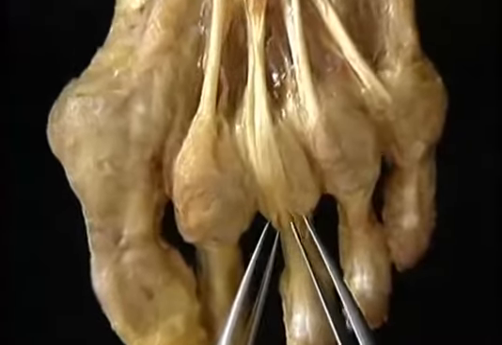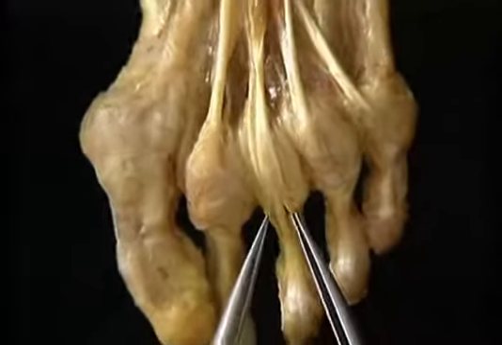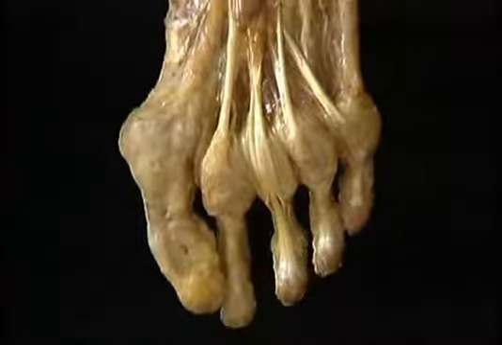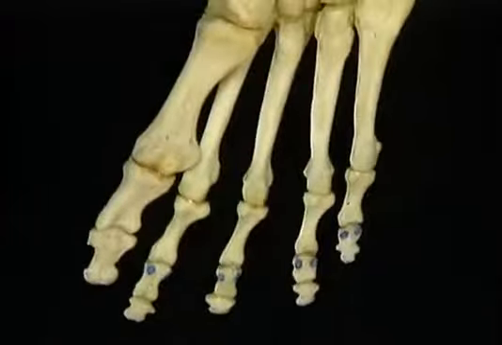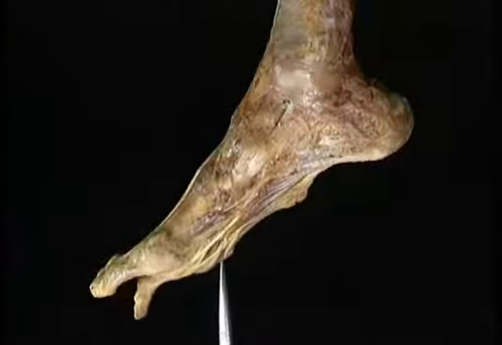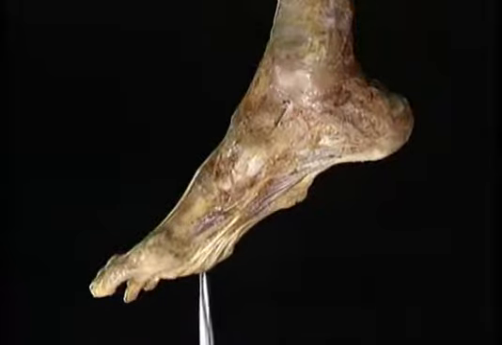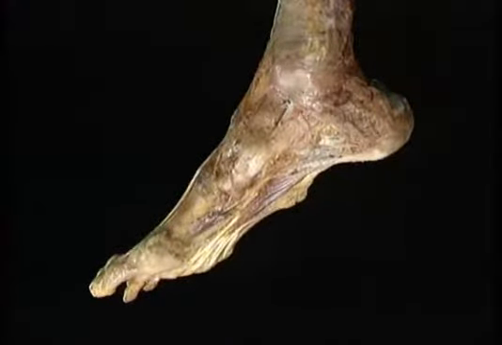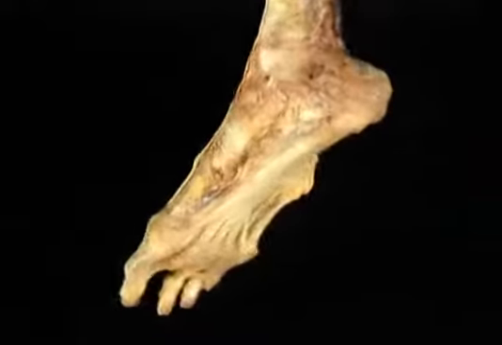The brevis tendon splits into two halves, which encircle the longus tendon. Flexor digitorum brevis inserts here on the bases of the middle phalanges. Flexor digitorum brevis assists in producing flexion at the PIP and MP joints. Lying superficial to flexor digitorum brevis is the plantar aponeurosis, which we've looked at already.